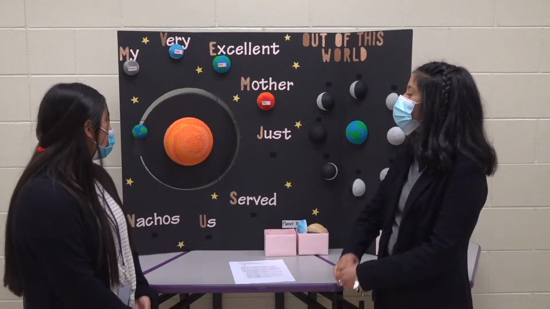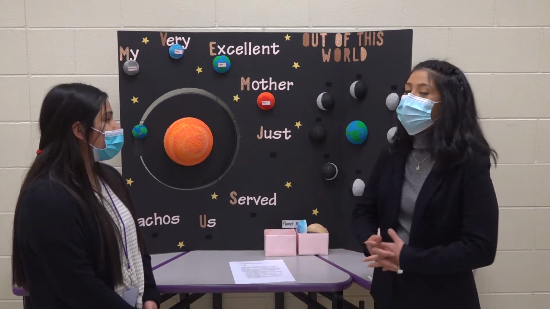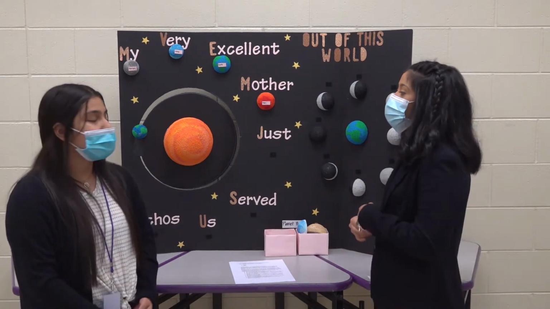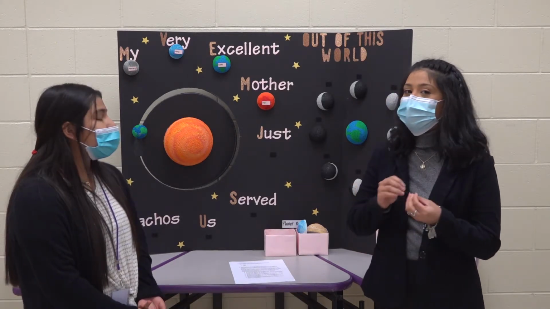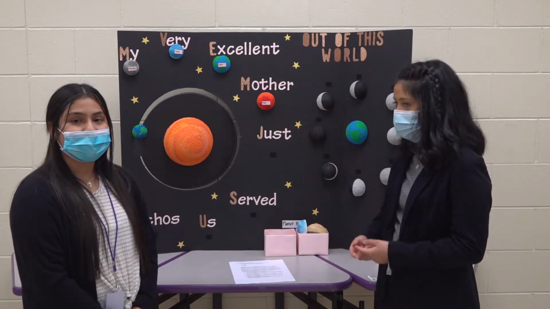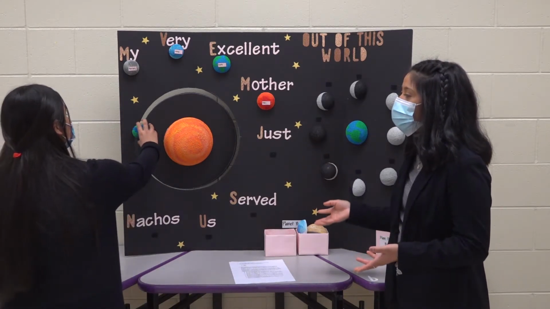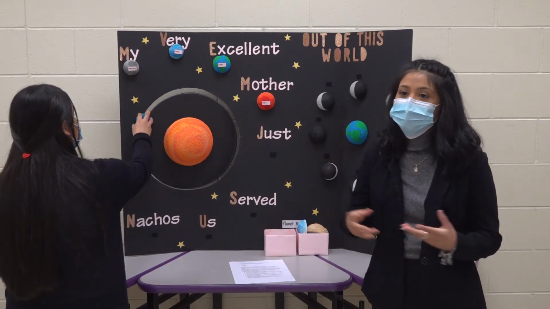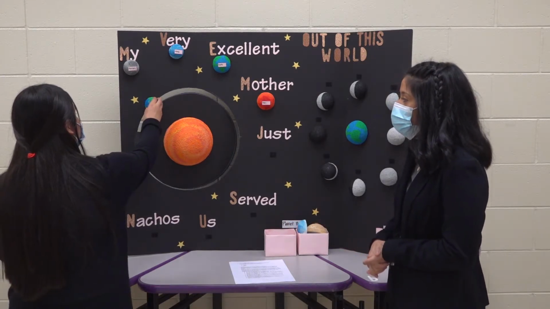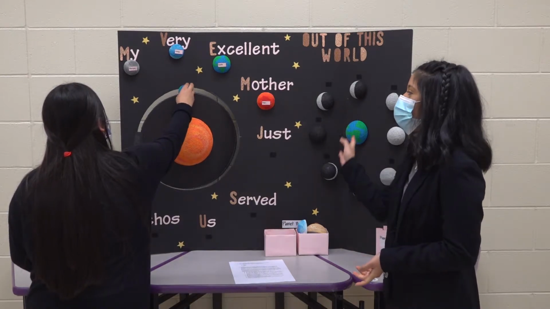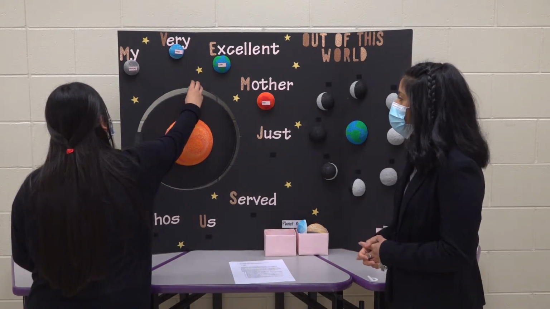Moving on from that, this part of the board will also teach students about revolution. What is revolution? Revolution is the Earth spinning on its axis while also going around the sun. My partner Erica will show you how that would work if we had a student come up to show us what revolution would look like. You can see her spinning the Earth while also moving it around the sun.